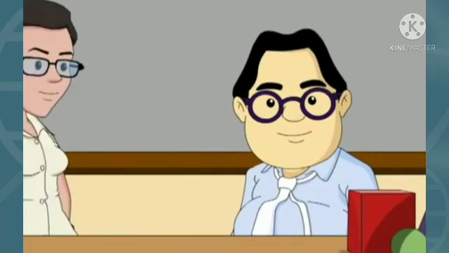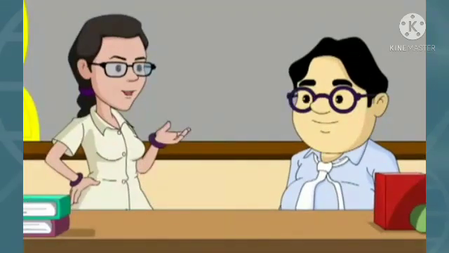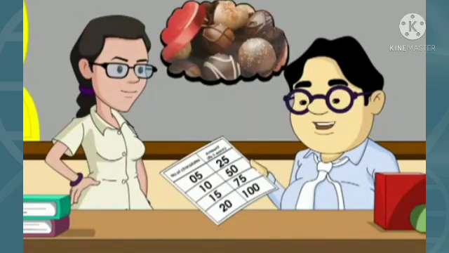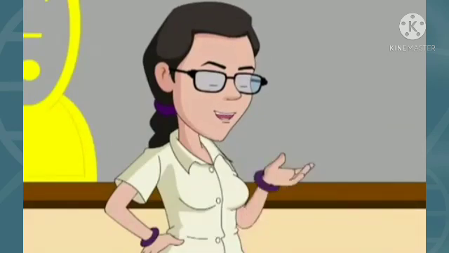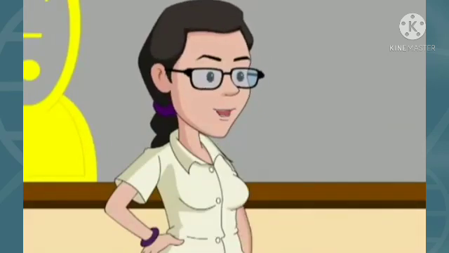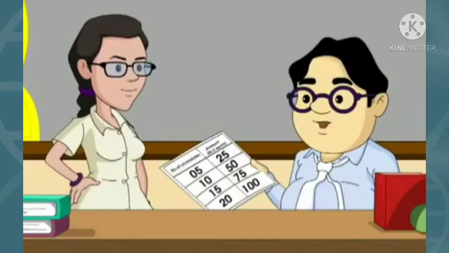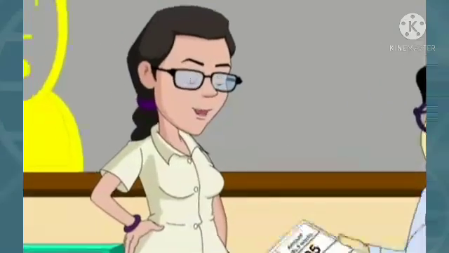Hello, friends. What did you do on the weekend, Snail? Oh, Miss Marks, I prepared a chart that represents the number of chocolates I ate. And what did you call this chart? A chocolate chart, Miss Marks.